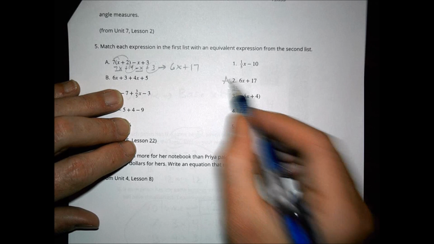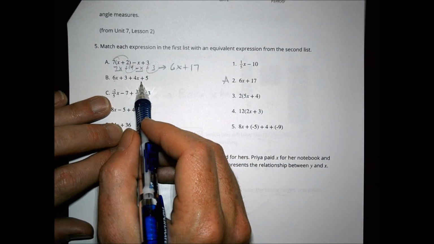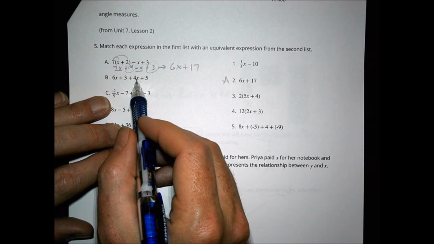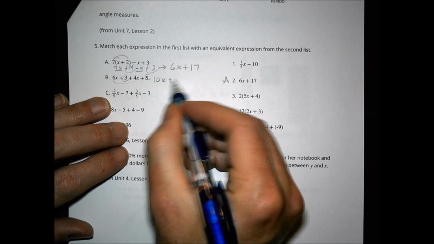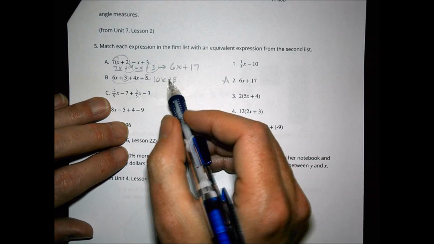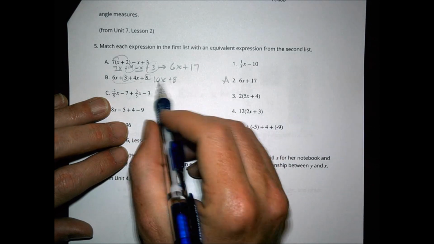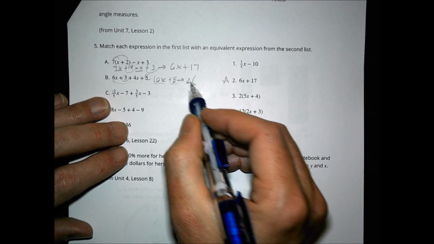Okay. B, I have a 6x and a 4x. That's going to be a combined 10x. And a 3 and a 5 is going to be combined to be 8. I don't see that anywhere, do you? Nope. But what I do know is that they both have a 2 in common. And so I could factor a 2 out of this one. 10 divided by 2 is 5.